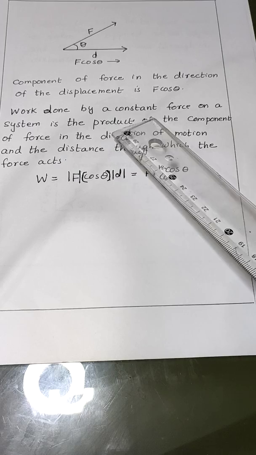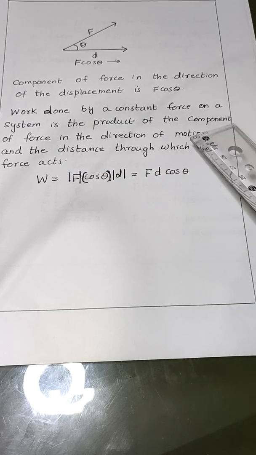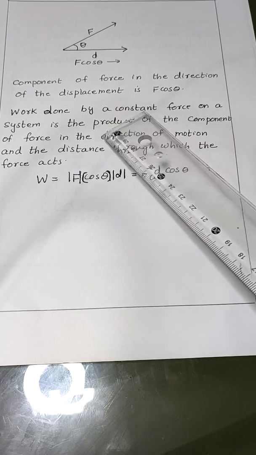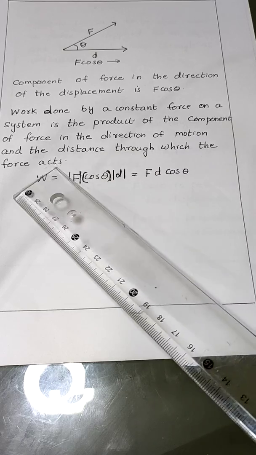Work done by a constant force on a system is the product of the component of force in the direction of motion and the distance through which the force acts.